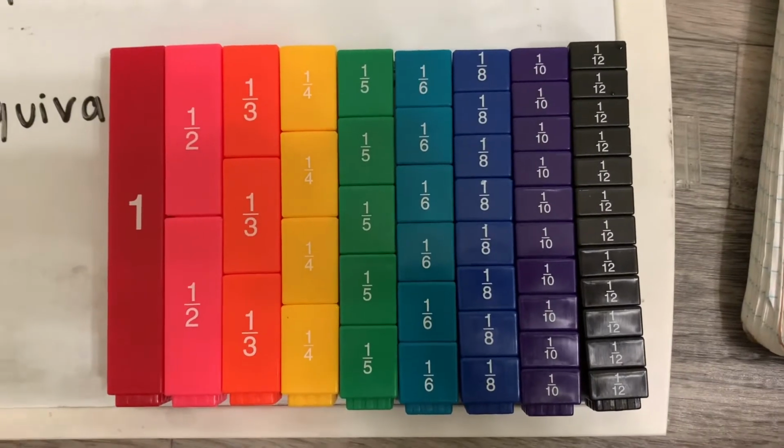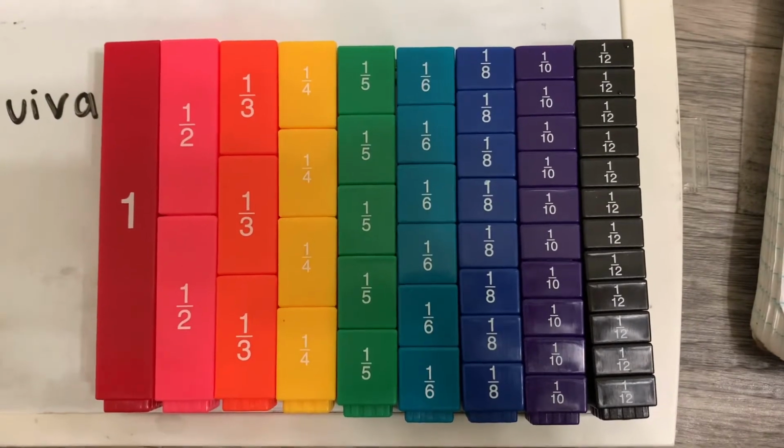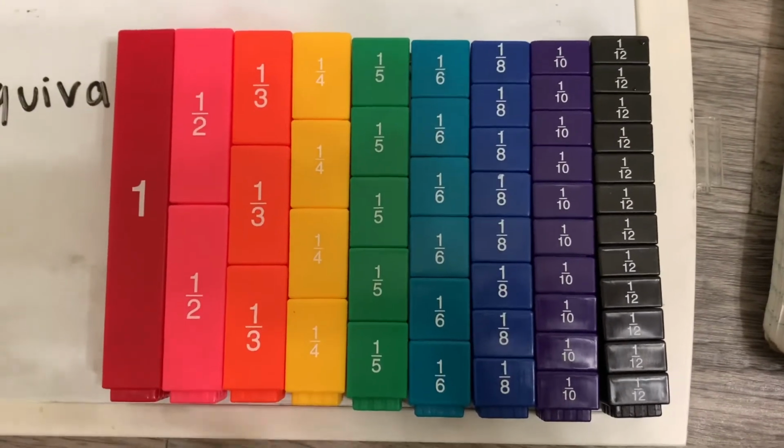Hi everyone, today I'm going to be teaching you how to use fraction towers to teach equivalent fractions and fractions in the simplest forms. So first, let's take a look at all of our towers here.